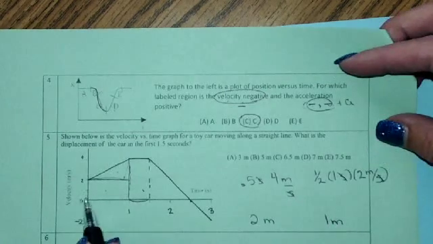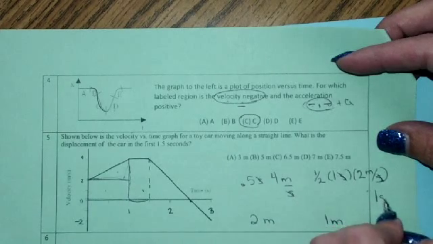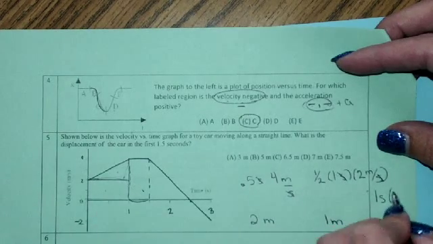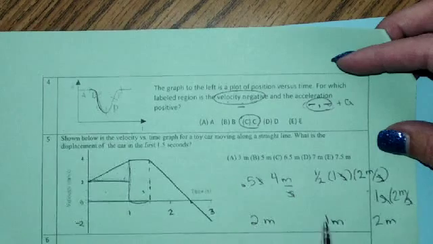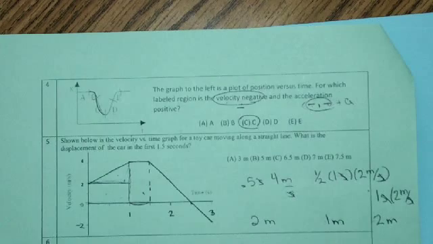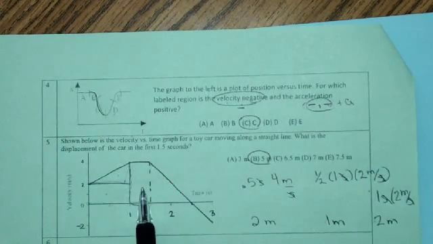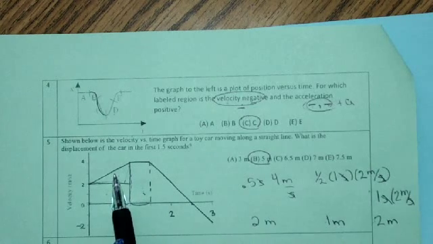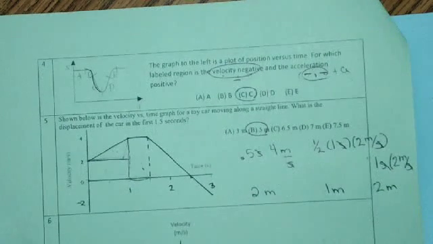Okay, and then the last one, a rectangle, it's a whole second long, times the height, 2 meters per second. Seconds cancel, and I get 2 meters. So 2 plus 1 plus 2 is 5 meters. So it must have traveled 5 meters. So my answer to 5 must be B. I calculated the area of 2 rectangles and a triangle. That's why I have the half here, 1/2 base times height. Added all those together, and that's the displacement. Okay, watch video 2 for the rest.